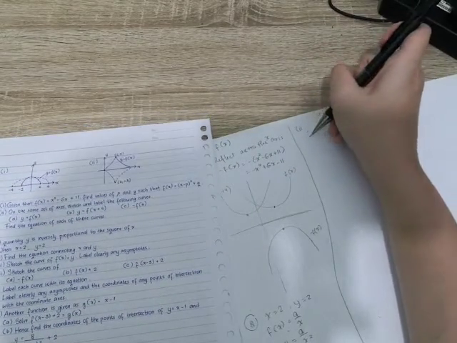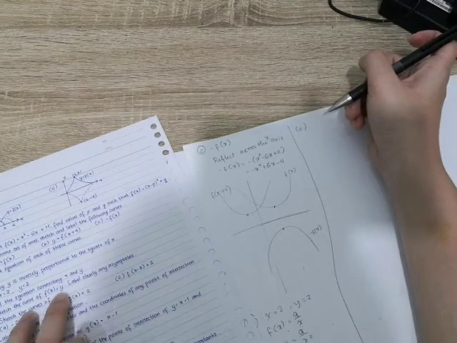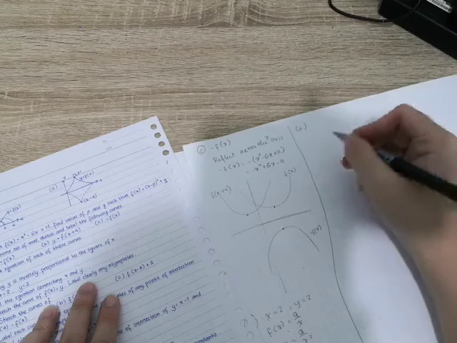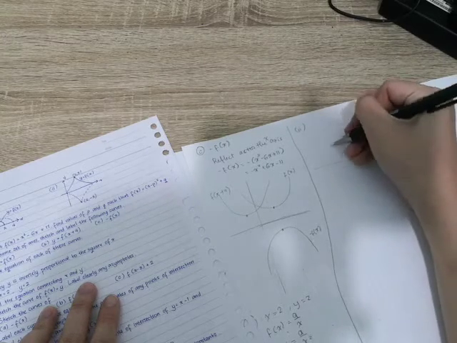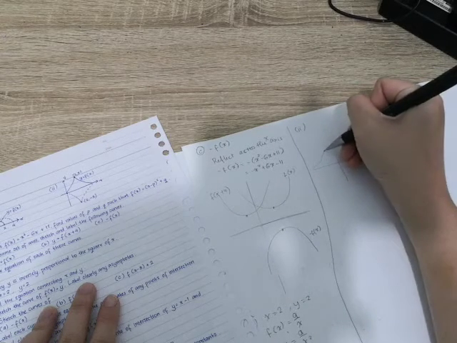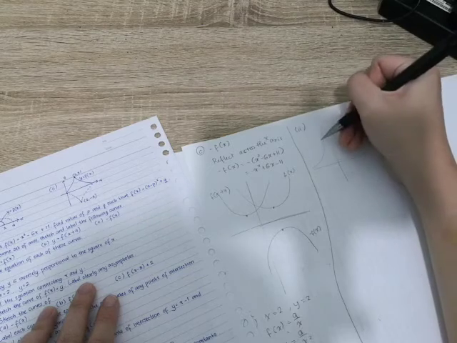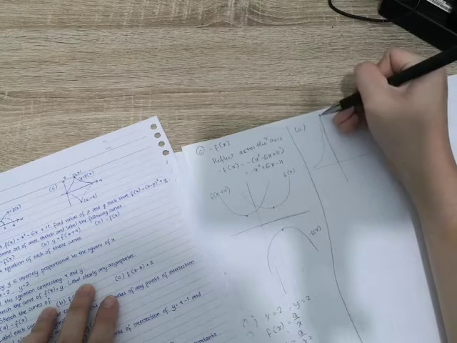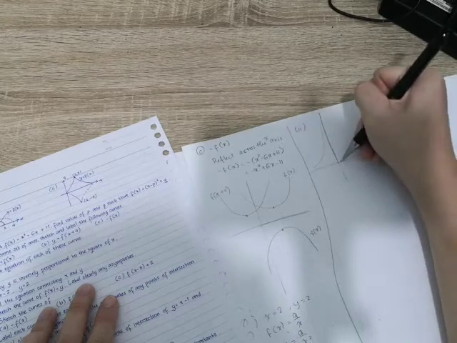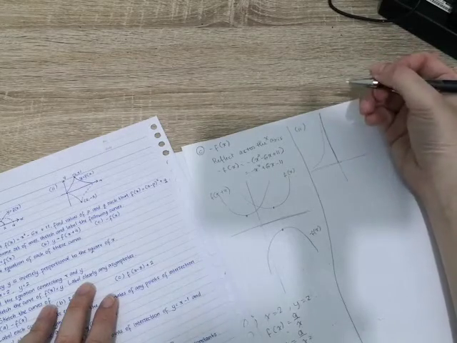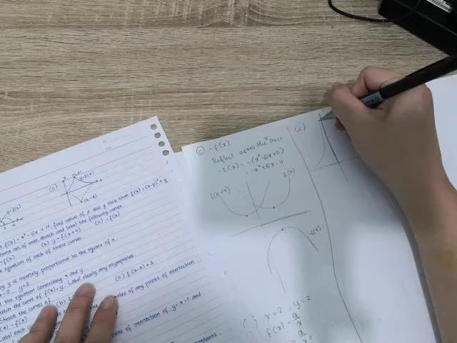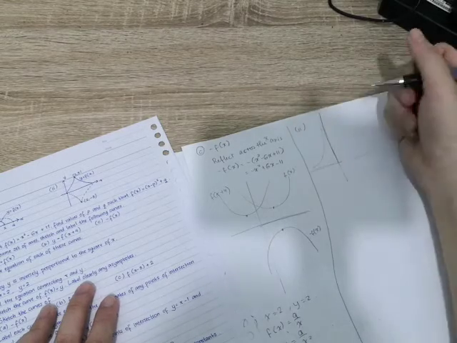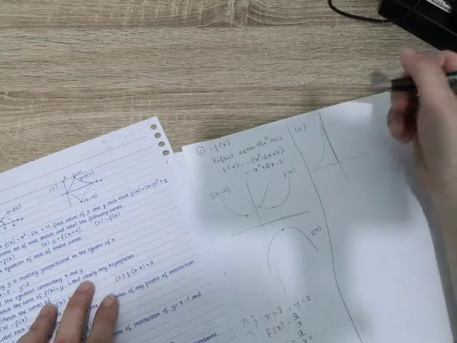Point 2, sketch the curve of f(x). Label clearly any asymptotes. Okay, asymptotes is this. When you have a kind of curve like this, it will keep getting closer to the x-axis or y-axis, but it will never touch. So on this part, x will never be 0. Okay, that's what it means by asymptotes.